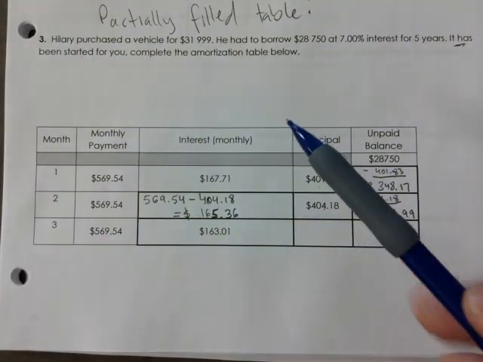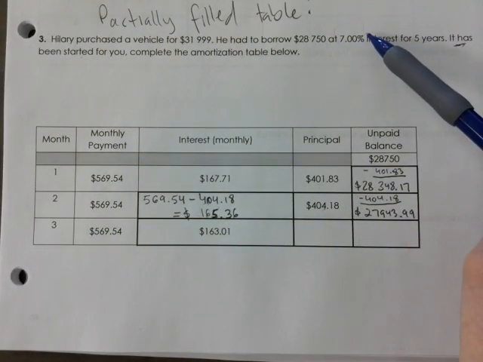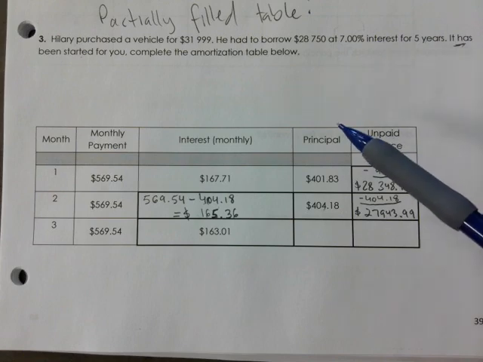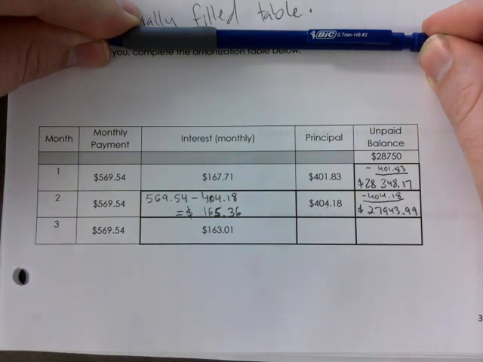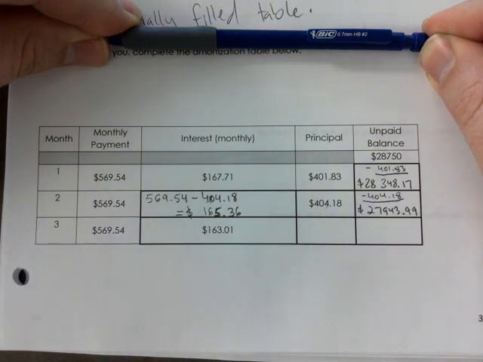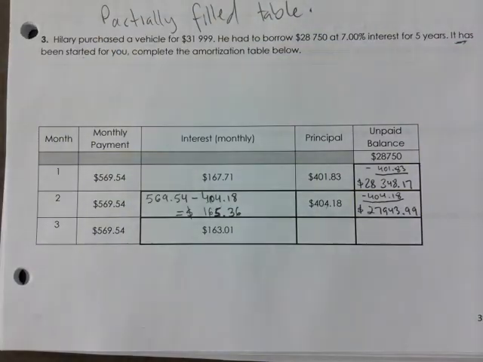And you might say, well, Mr. Dirksen, I have all the information here to do the I is equal to previous balance times rate. Yes, but this will usually not be there. It'll just be a table like that. You have to figure out what's going to happen to figure out the rest. Okay. One more.